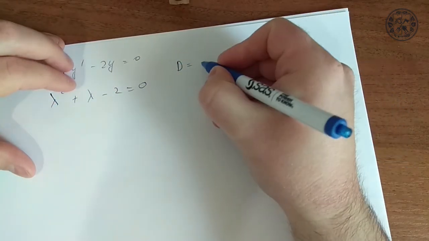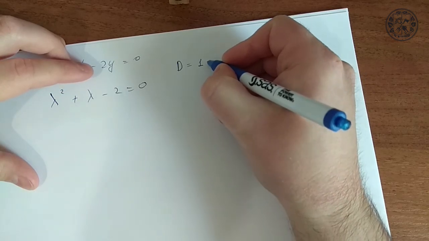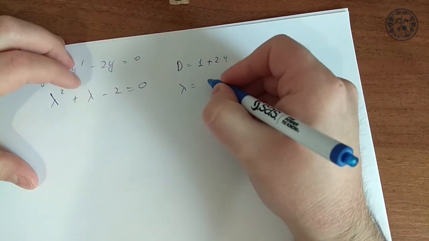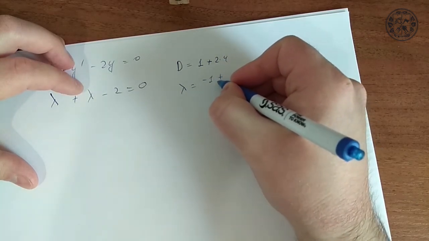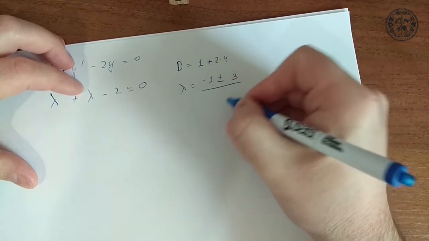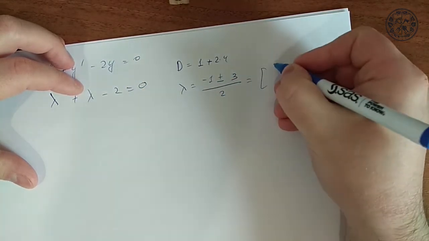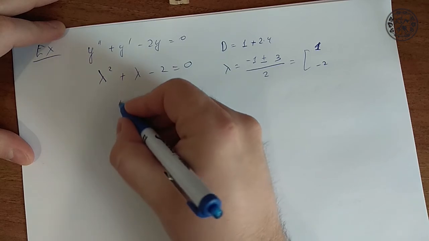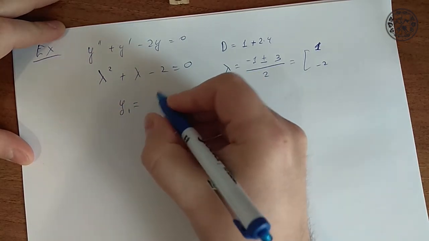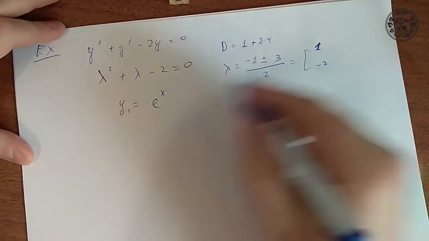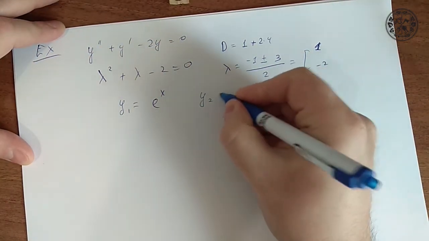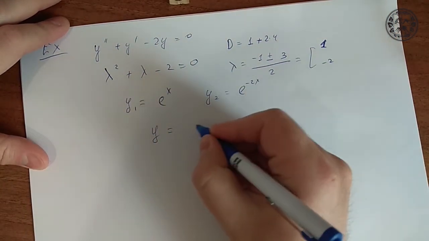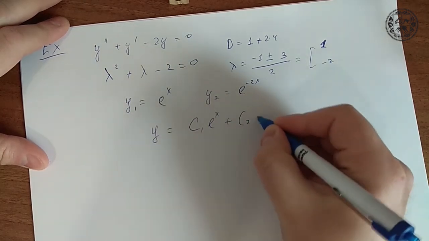The discriminant will be 1 plus 2 times 4, so lambda will be (minus 1 plus or minus 3) over 2. So we get 1 and minus 2. Using Euler's method, the first part of the solution will be e^x, that is e^(1 times x). The second part of the solution will be e^(minus 2x). So the general solution will be c1 e^x plus c2 e^(minus 2x).